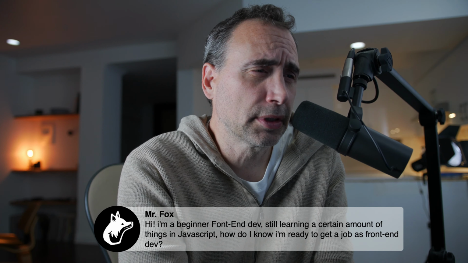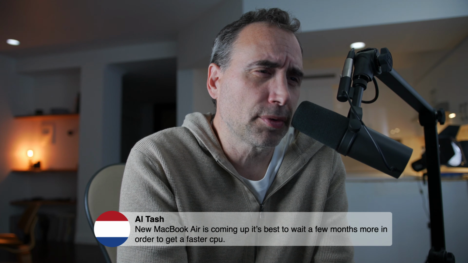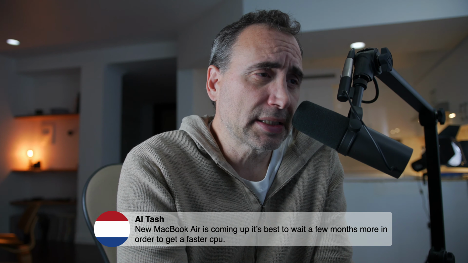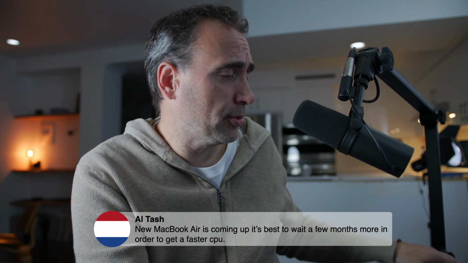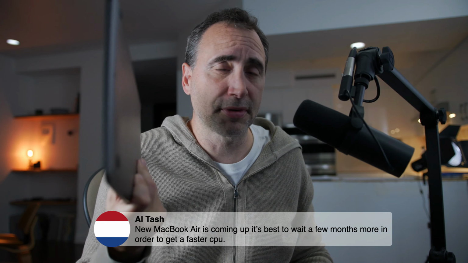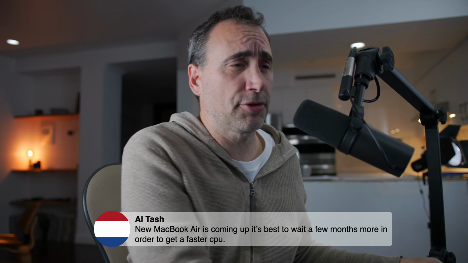New MacBook Air is coming up. It's best to wait a few months or more in order to get the faster CPU. Oh, so there you go. That might be the case. As I said, compared with my old crappy 6-8 month-old Mac Air, this thing is super fast, like bing, bing, bing, and it's got amazing battery life. Quite pleased with it, actually.